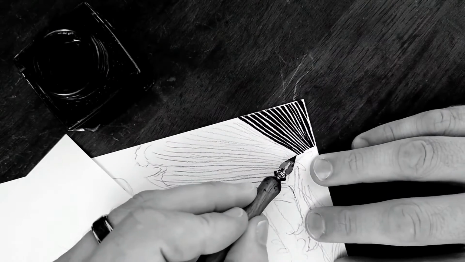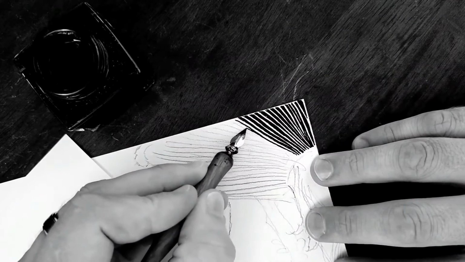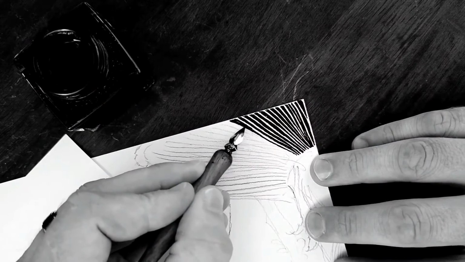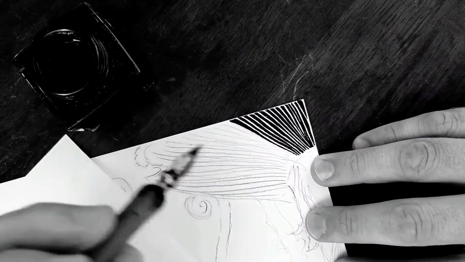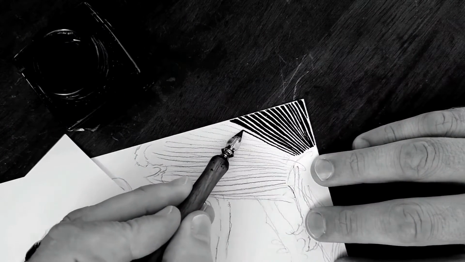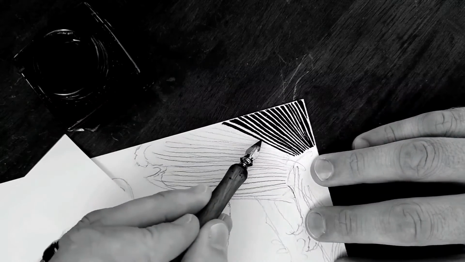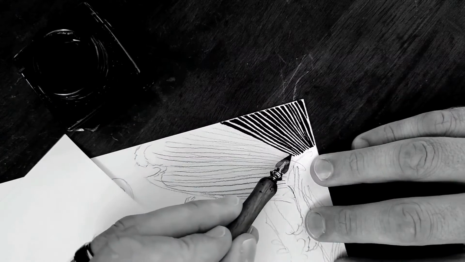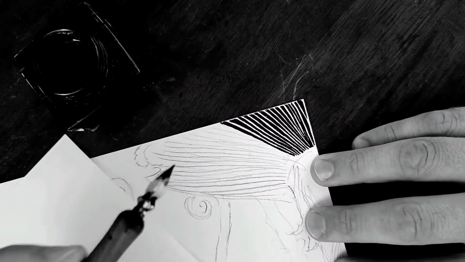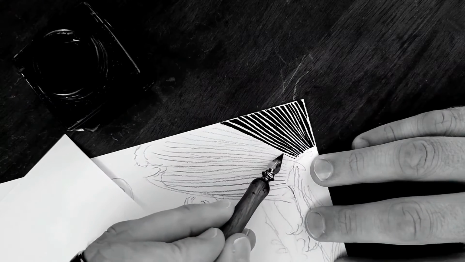So right now I'm inking the underside of this mushroom cap that is in the extreme foreground upper right corner. Heavy lines to represent the gills, the shadow between the gills, underside of the mushroom. I'm not worried too much about exact accuracy or super neatness. I'm just mainly concerned about giving an impression.